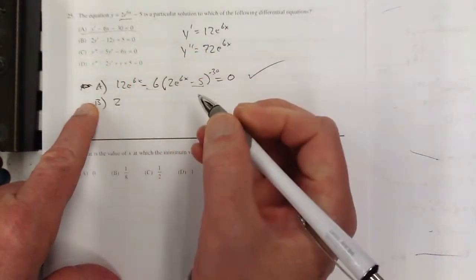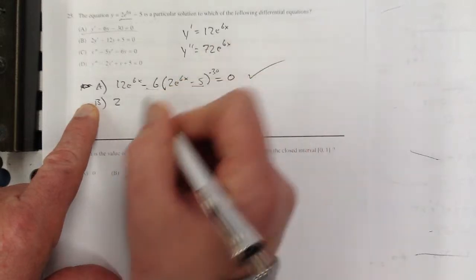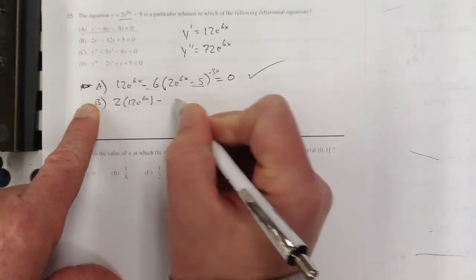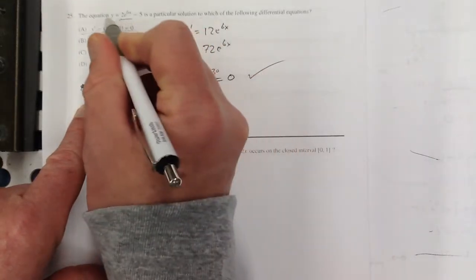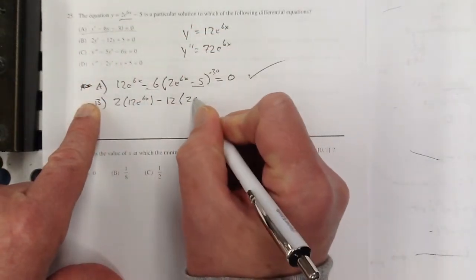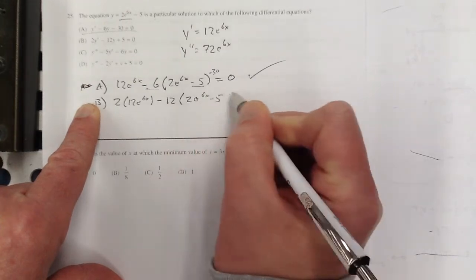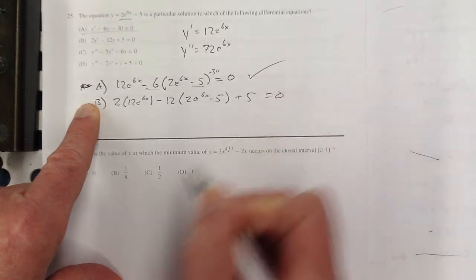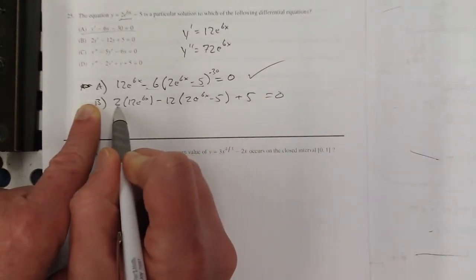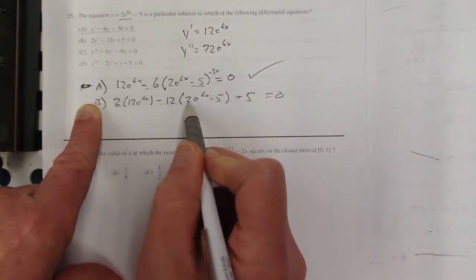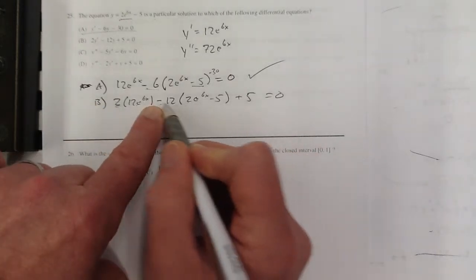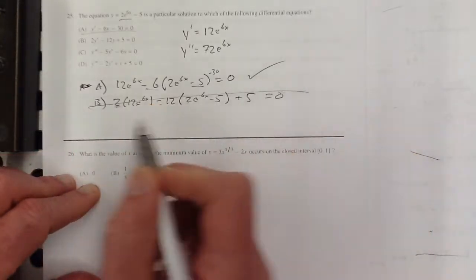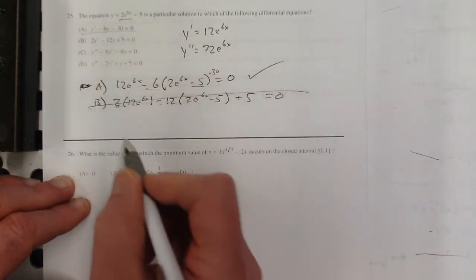So 2 times y prime minus 12 times y plus 5 equals 0. This one looks okay for this part, the 24e to the 6x minus 24e to the 6x, but this is going to be plus 60 and then plus 5, so that doesn't work. The constant part of that is wrong.